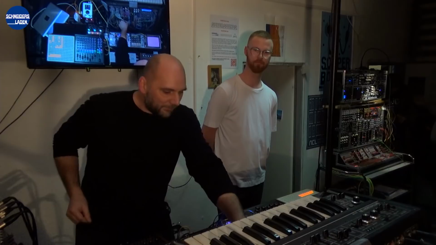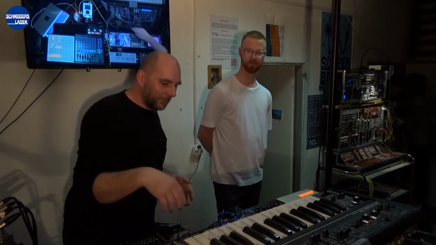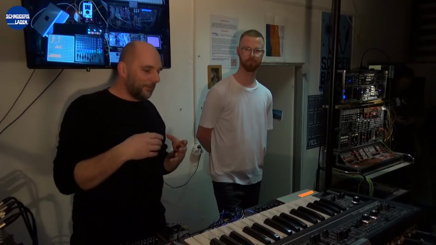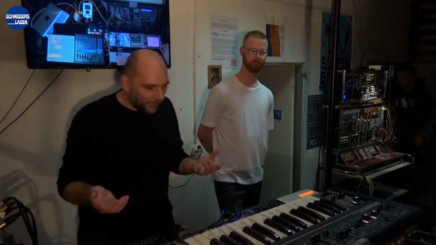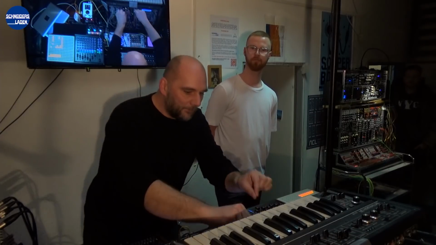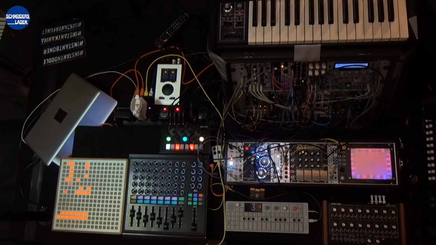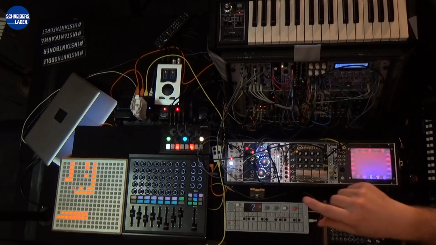There's a few tricks. I try to use all the modules in the most effective way. So I also pitched the FM of the bass, which gives super weird tonalities because it's FM, frequency modulation.